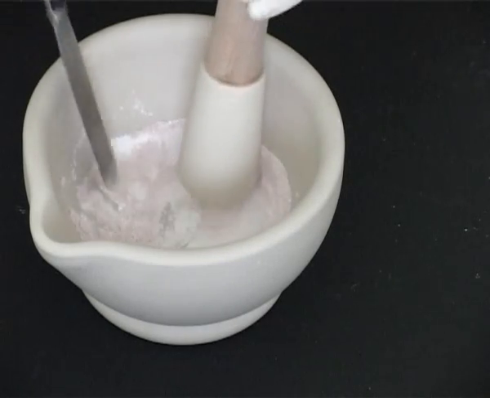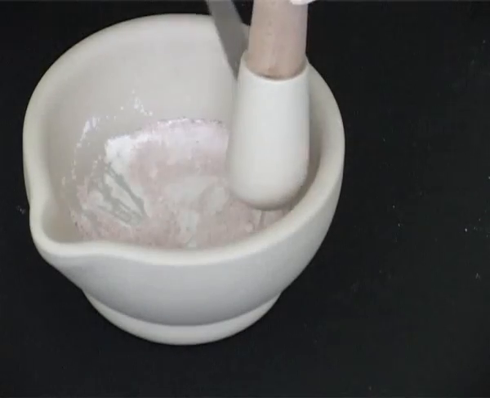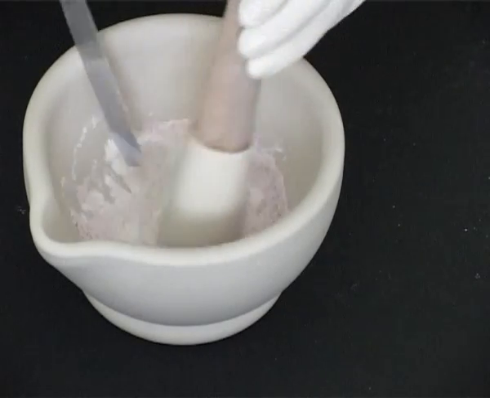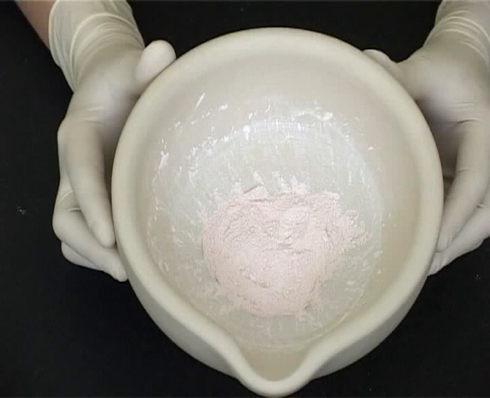Ensure any powder on the walls of the mortar is scraped down. Producing these well mixed powders.